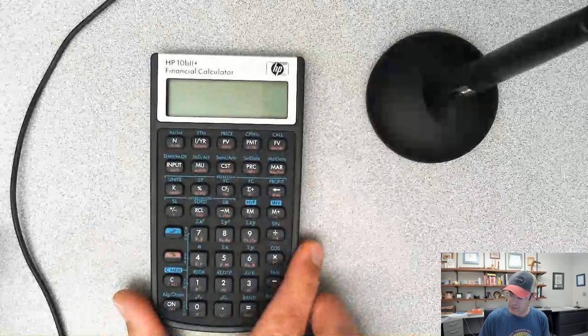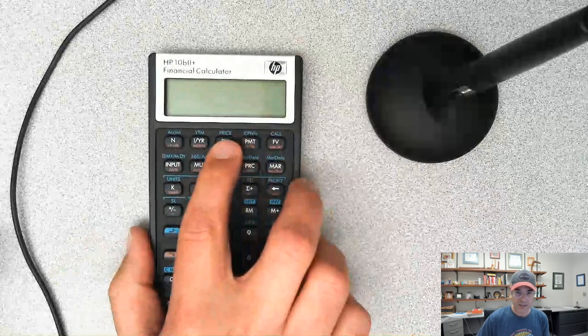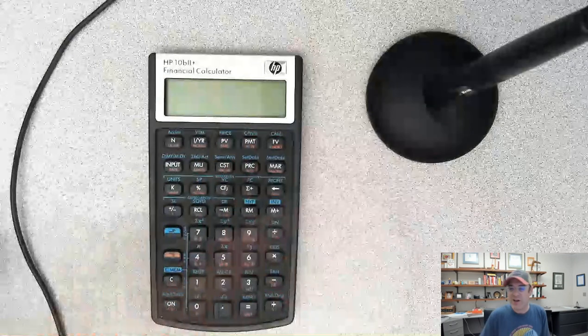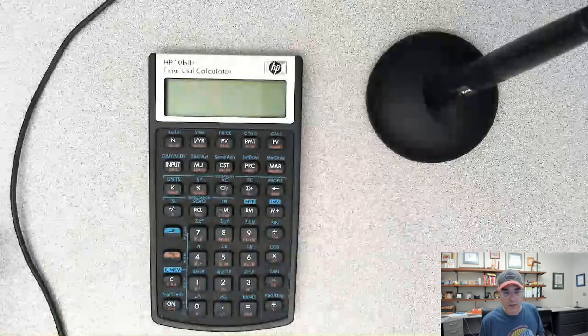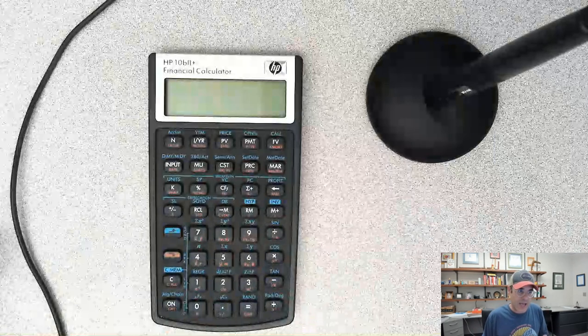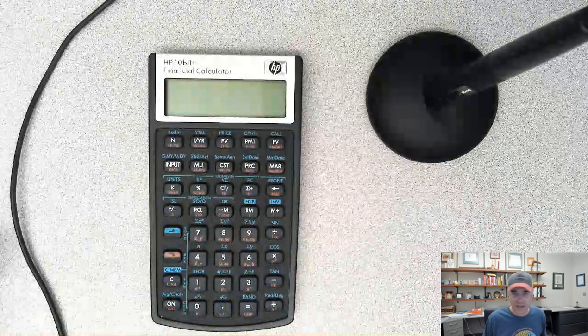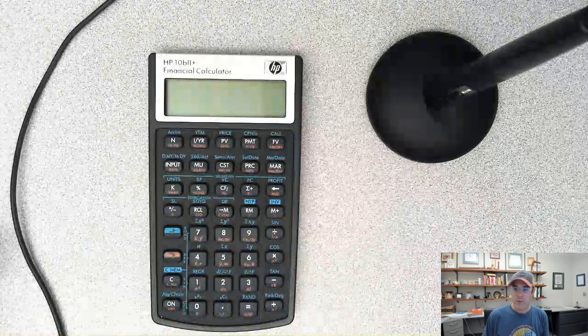We've got the lump sum or the single payment. Those keys are the PV key and the FV key. Let's talk a little bit about payment though. The word payment can sometimes have a negative connotation. Maybe we think of paying a credit card bill, for example.